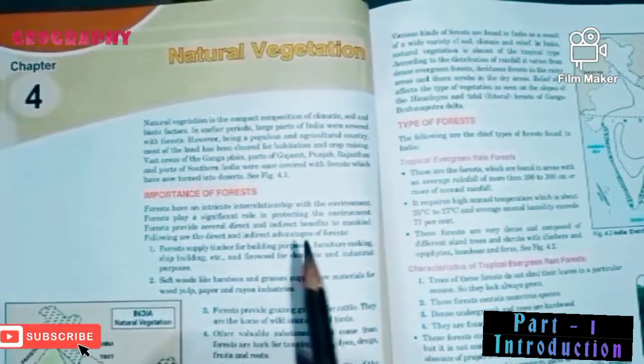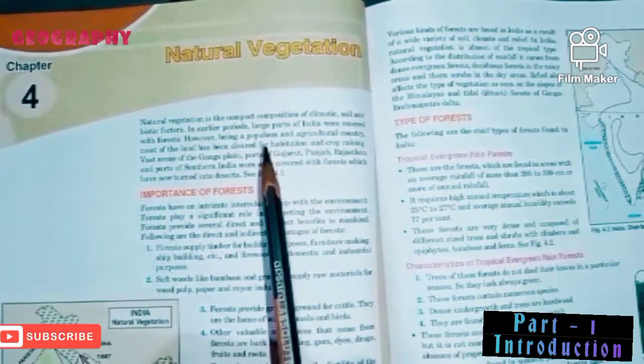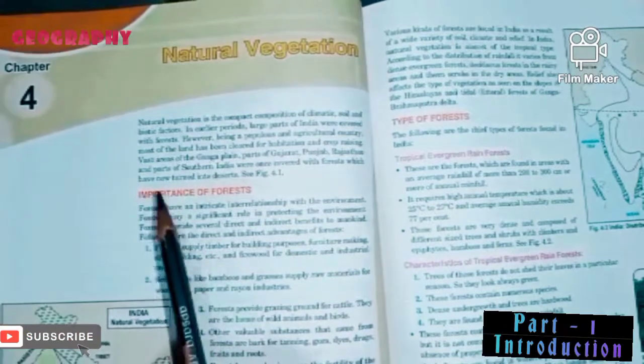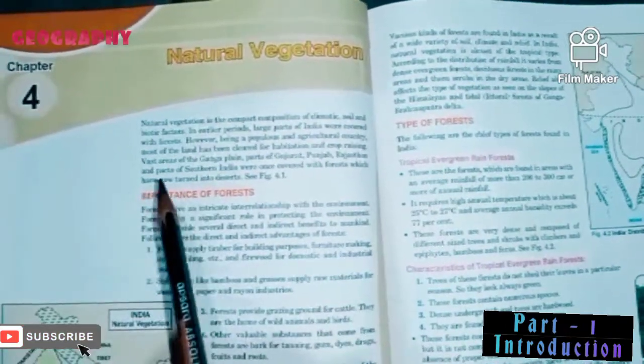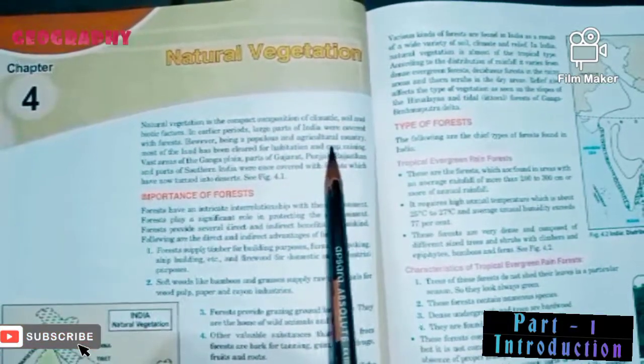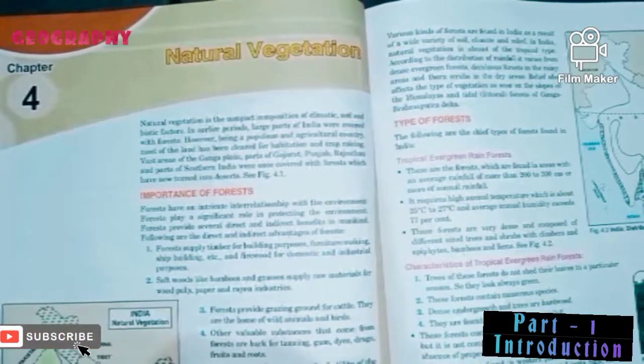But today, as the country is most populous, and in order to feed the population, we are focusing on agricultural activities, and because of that, the majority of the land in India is cleared for crop raising and for habitation, that is for living.